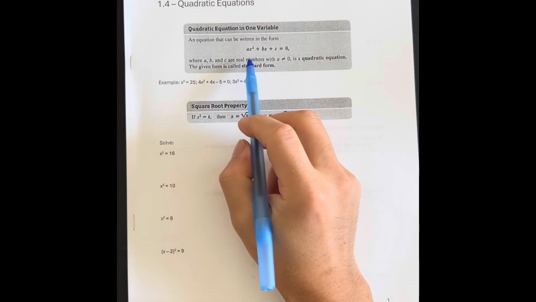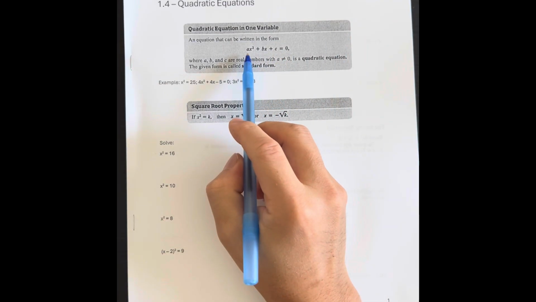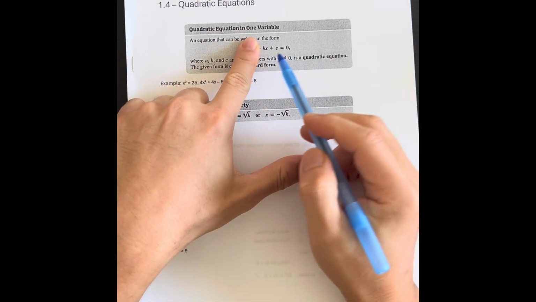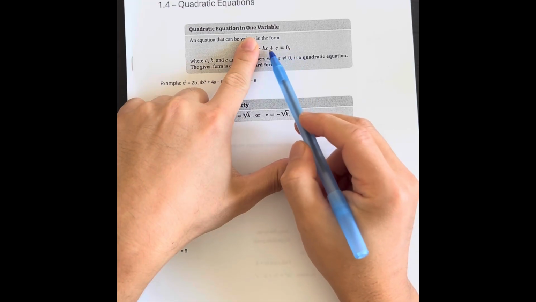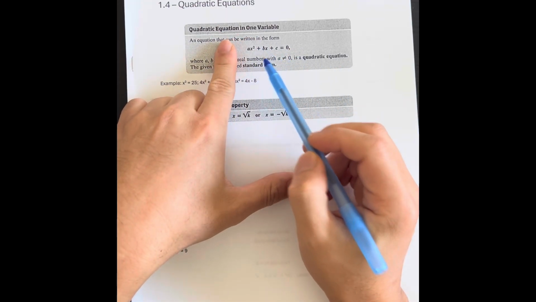In this unit, we're learning about quadratic equations. It can be written in the form ax squared plus bx plus c equals 0, but a cannot be 0. For a linear equation, we only have bx plus c equals 0, which is x to the first power. But with quadratic, we need an x squared term.